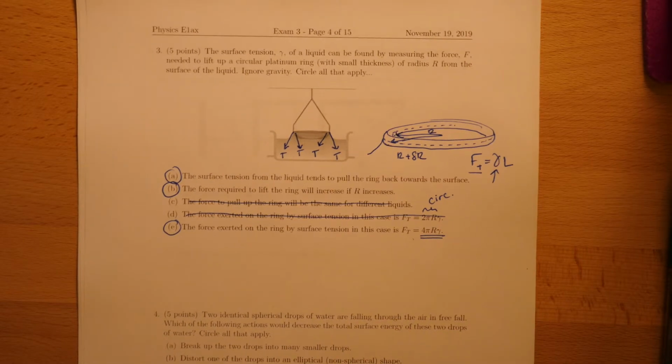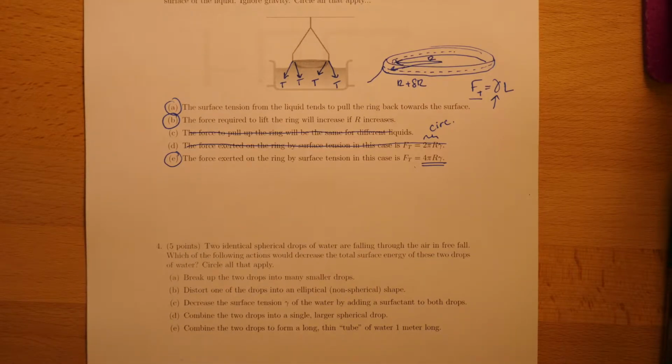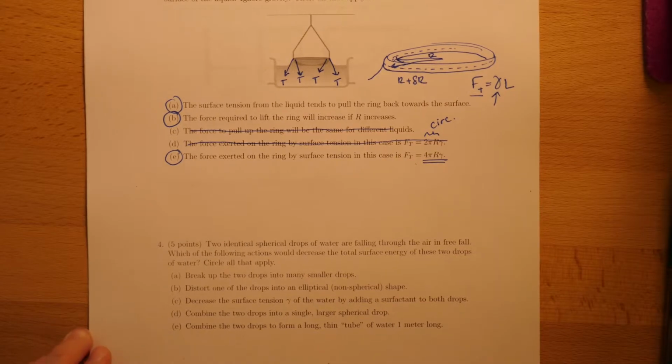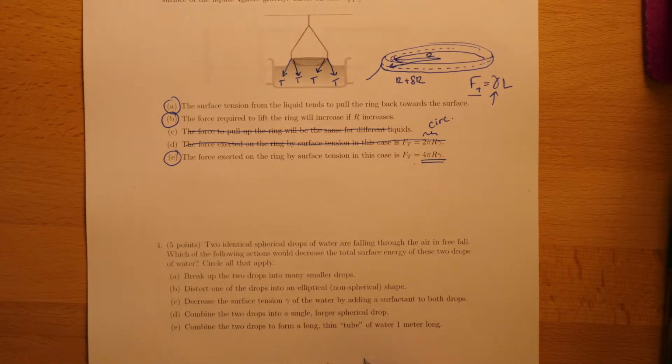Okay, so the next one says 2 identical spherical drops of water are falling through the air in free fall. Which of the following actions would decrease the total surface area of these 2 drops of water? Okay, so we know that more surface area takes more energy.